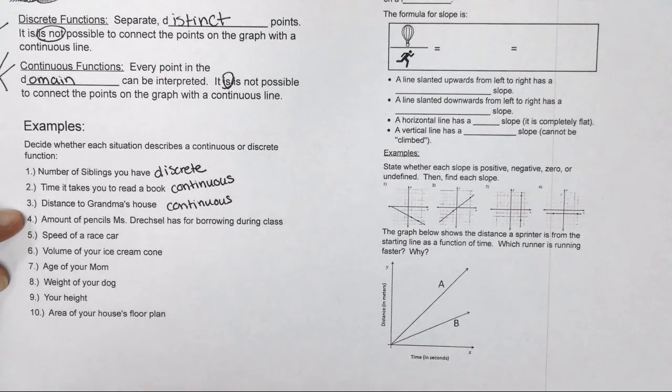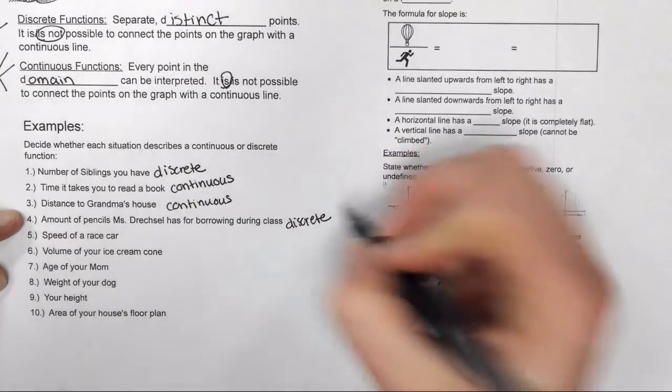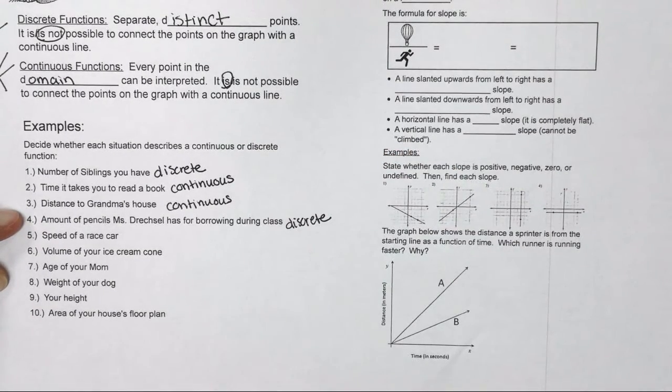The amount of pencils that Ms. Drexel has for borrowing during class. This is discrete. I may have 0 pencils to borrow, I may have 1 pencil to borrow, I may have 5 pencils to borrow, but I don't have 1.5 pencils to borrow. And for those of you who like to think outside the box here, just because a pencil is sharpened halfway down doesn't make it half a pencil. You either have something to write with or you don't. So that's a discrete data point.